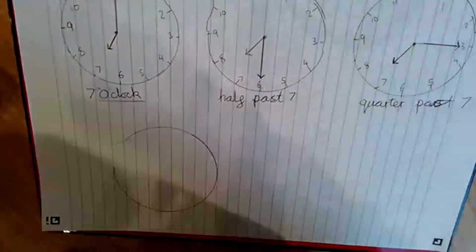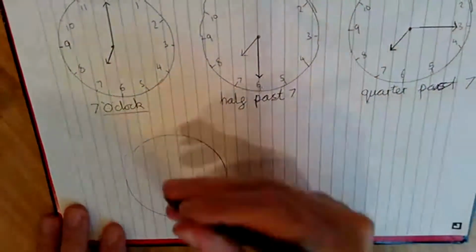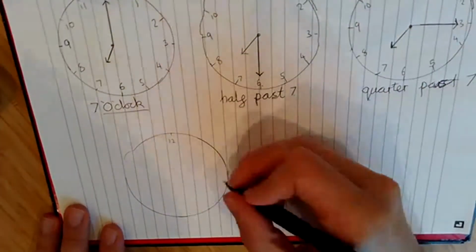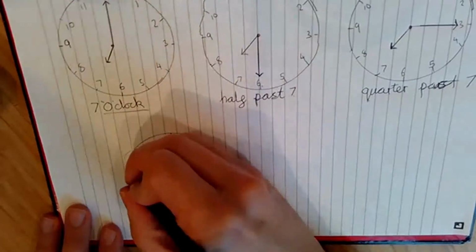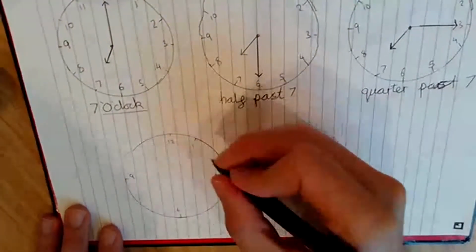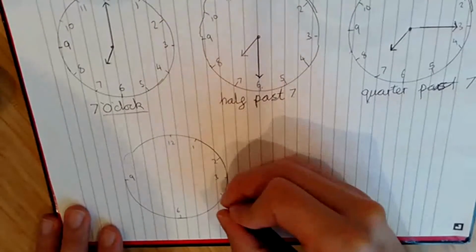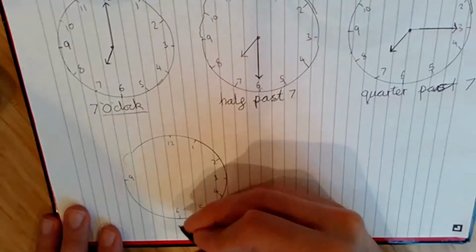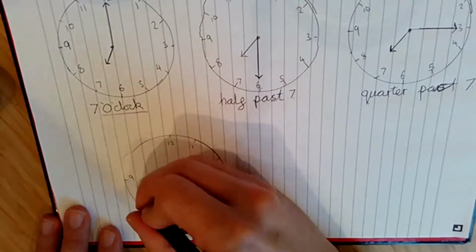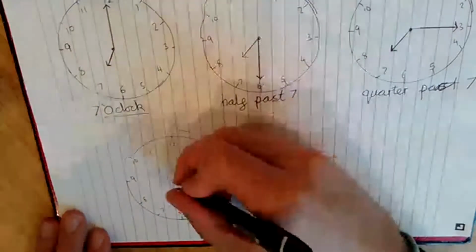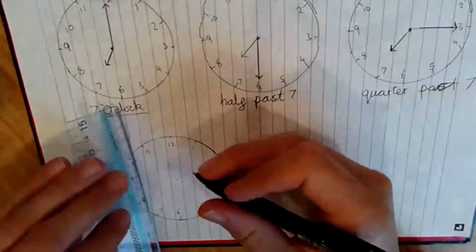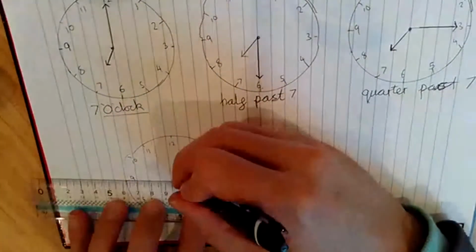You could use a Pritt stick lid. There's lots and lots you can do. So once you've drawn your circle, just label it with the clock: 12, 3, 6, and 9. And then label the rest: 1, 2, 3, 4, 5, 6, 7, 8, 9, 10, 11. Okay, that's all you have to do there.